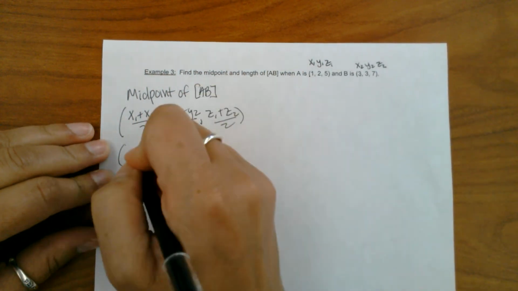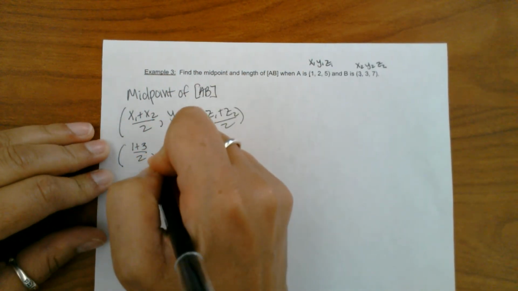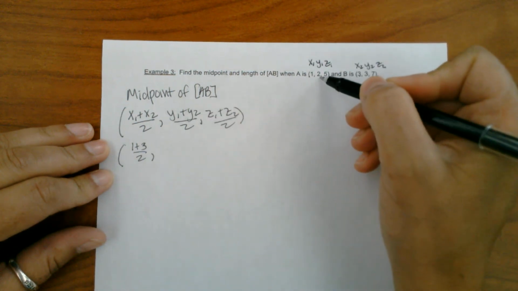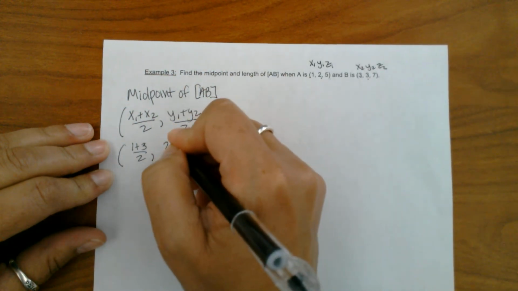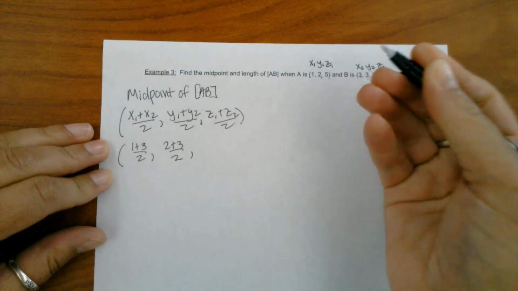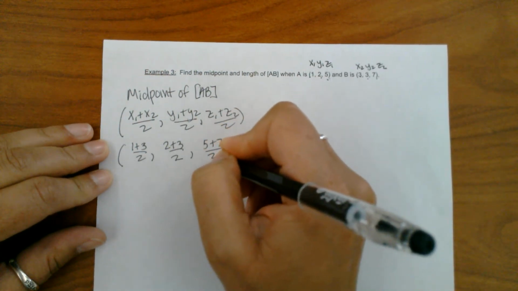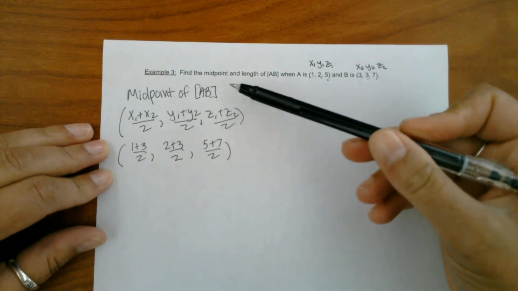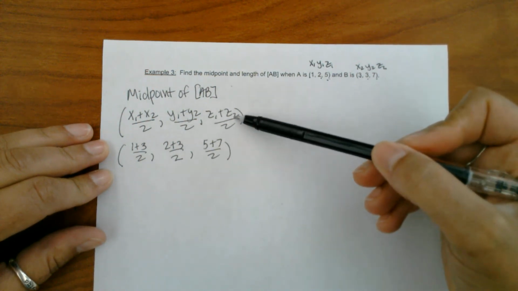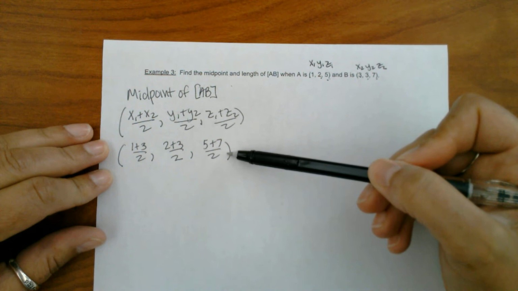1 plus 3 divided by 2. For the y's, 2 plus 3 divided by 2. And for the z's, 5 plus 7 divided by 2. So now we know what we're doing. We know that we have a formula. We substituted our numbers in.